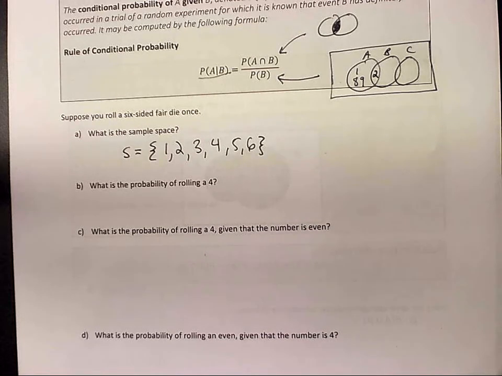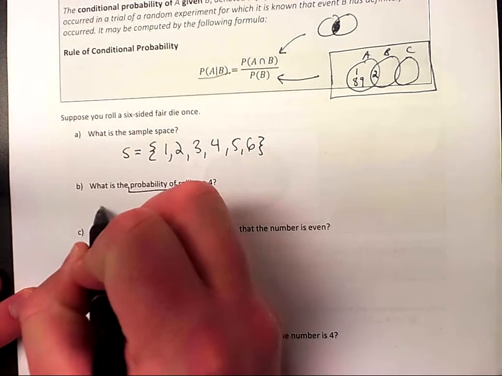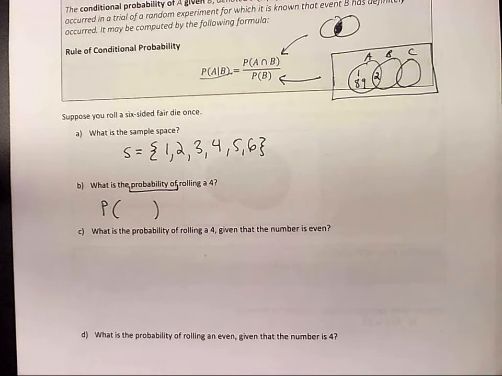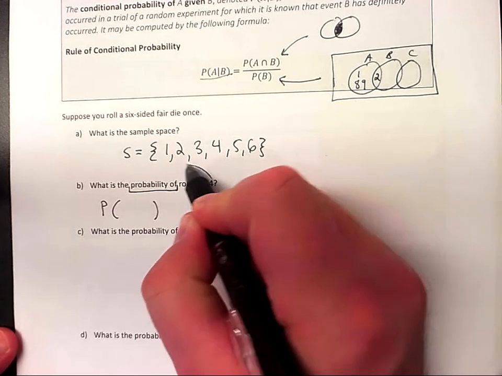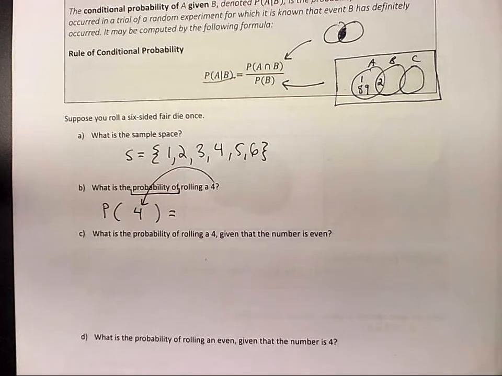Whenever you see the words probability of something, what do you write down? P in parentheses. Awesome. Whenever we're trying to find the probability of something, we stick it inside of here. So this becomes the probability of rolling the number 4. And if you roll a 6-sided fair die, what's the probability of rolling a 4? 1/6.